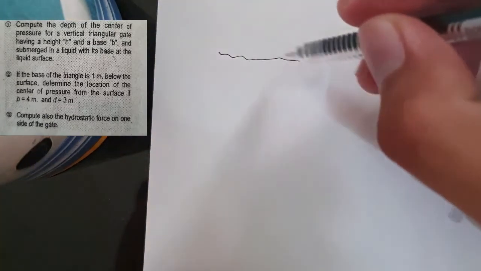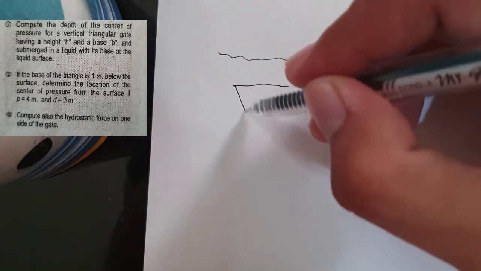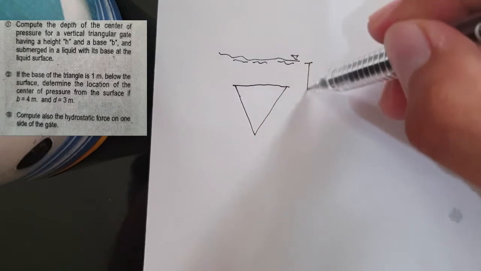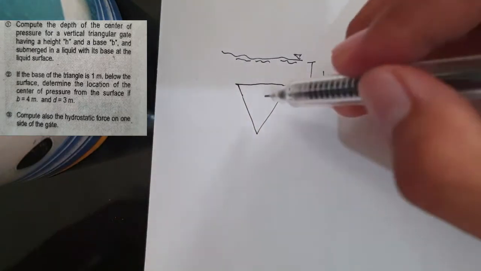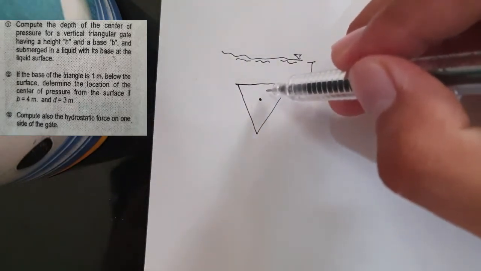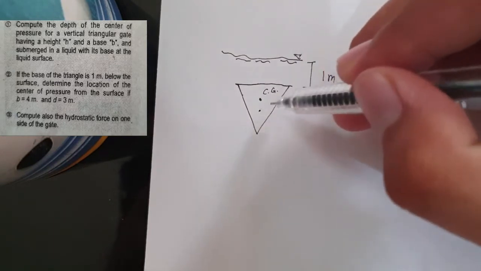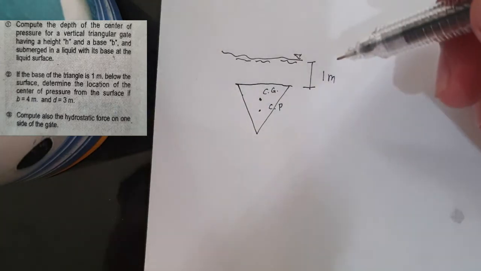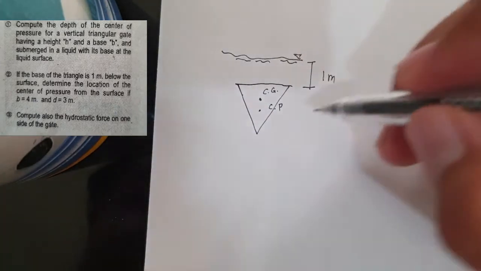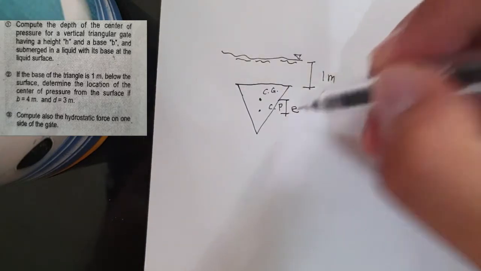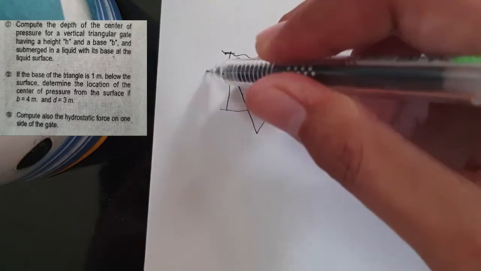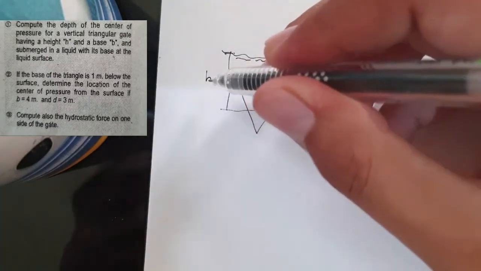Okay, so it is a different computation, if the gate is 1 meter below the surface of the liquid. We still have the center of gravity, and we also have center of pressure. Okay, so we are again looking for E. Then the distance from here up to the top, that is the required HCP.